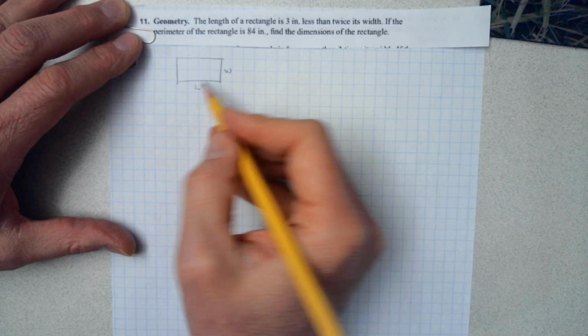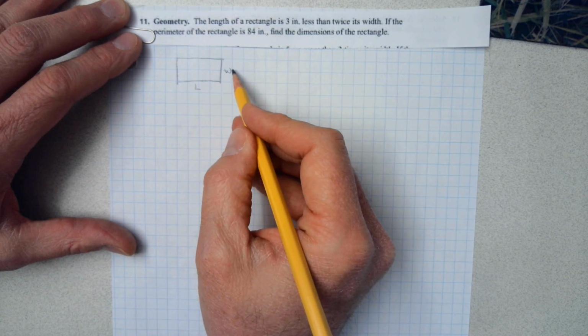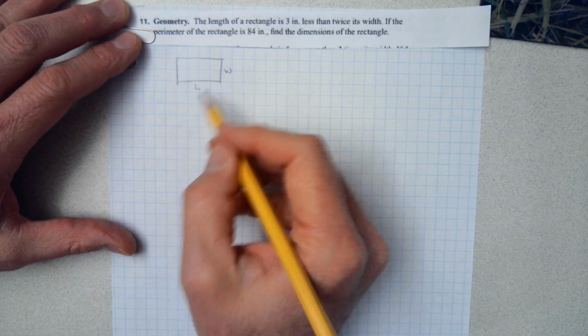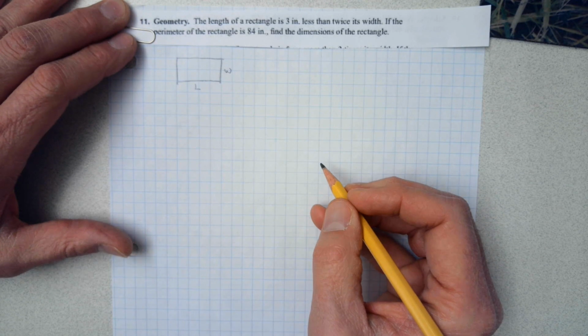We want the dimensions, so that's what we're trying to find. We're trying to find the width of the rectangle and the length of the rectangle. So in this picture, I've defined what I'm trying to find.